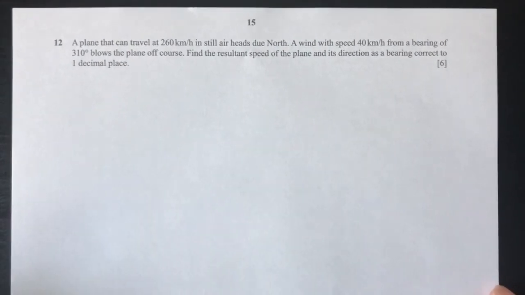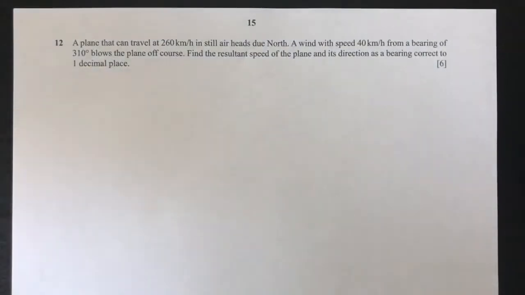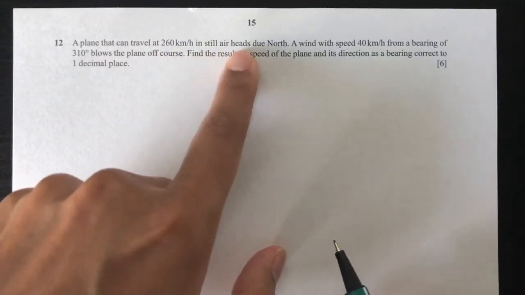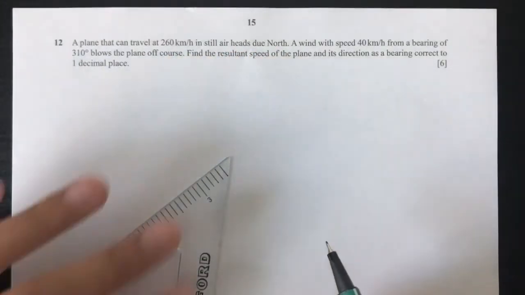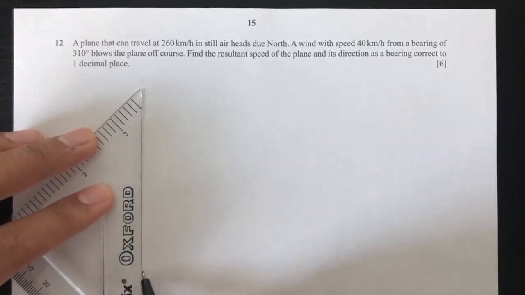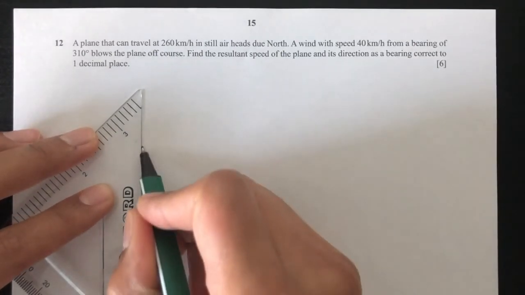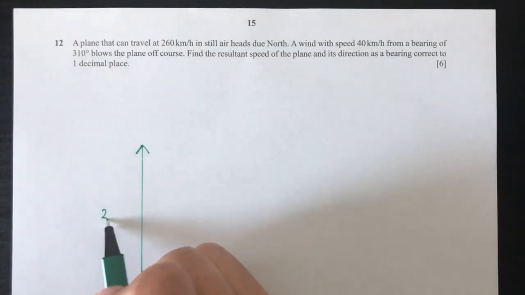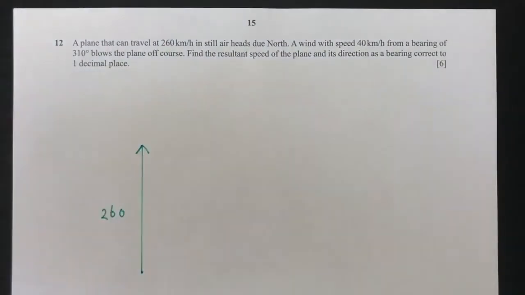Now let's move on to question number 12. So here we have a plane that can travel at 260 km/h in still air, heads due north. So pretty easy. Let's say the plane is at this position. It's going north at the speed of 260. So let's write down 260 with this north line.